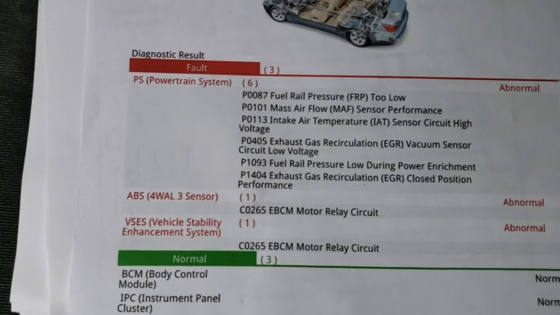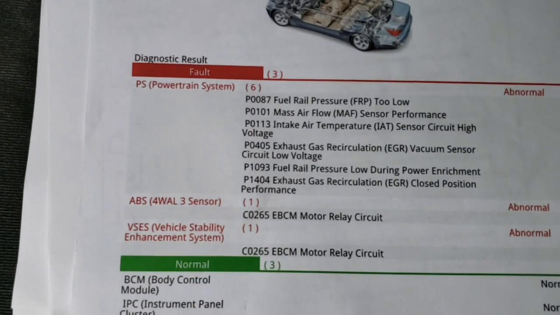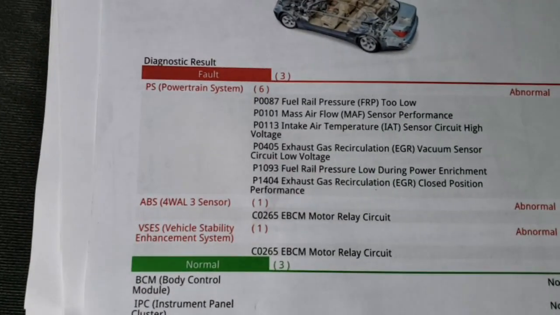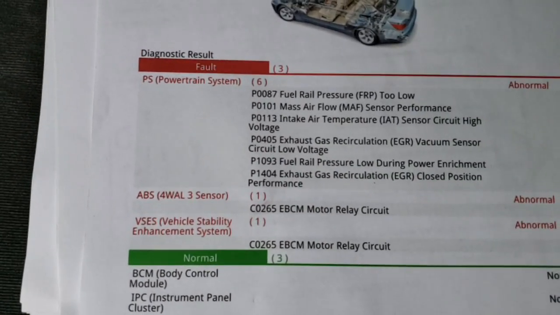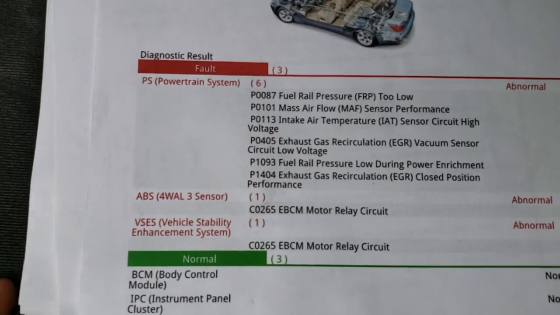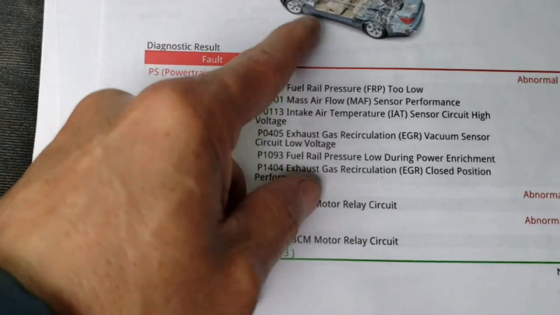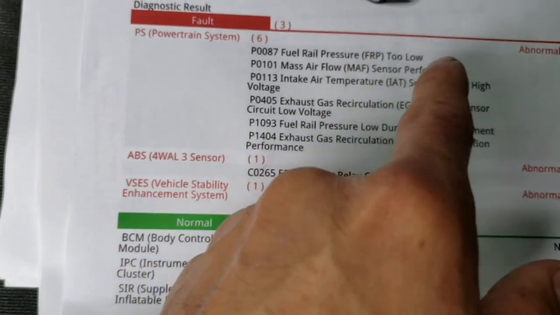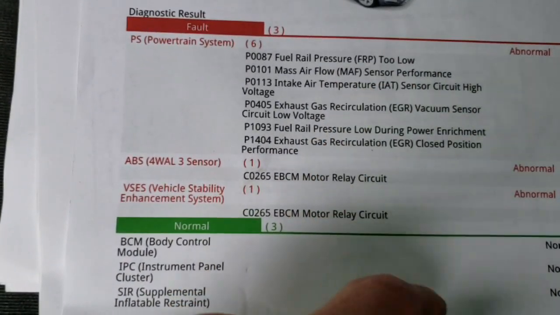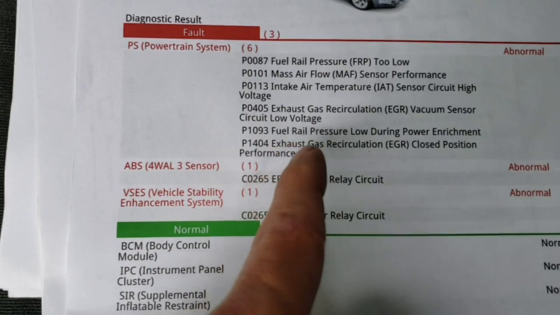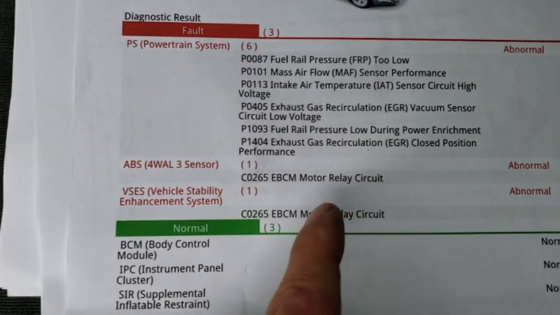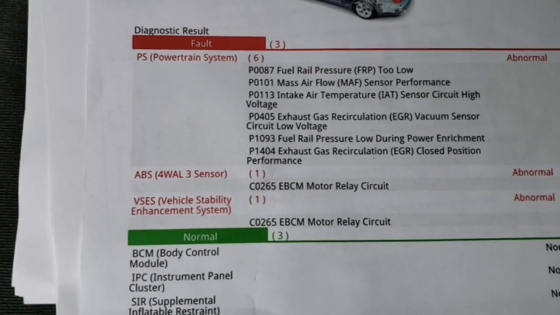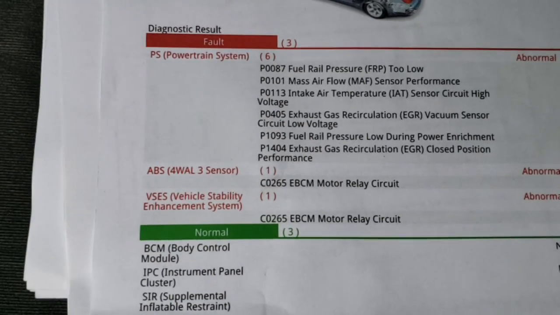I pulled out all these codes, and I also confirmed the customer concern after I cleared the codes. And yes, indeed it did have a lack of power, and at the same time the code came back. He's been driving it for more than a week now. So we're going to be attacking that code for the fuel rail pressure sensor, or the fuel pressure, and also exhaust gas recirculation, so that's another one, and the EVC motor relay. So in this case, I think we're going to have three different systems.